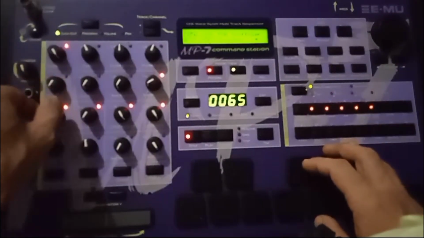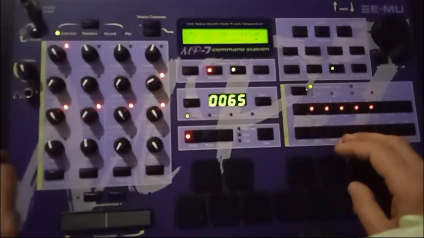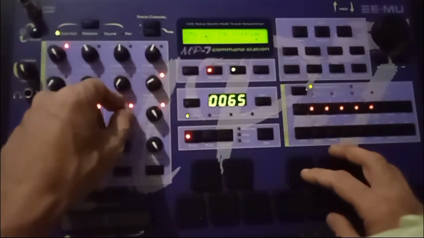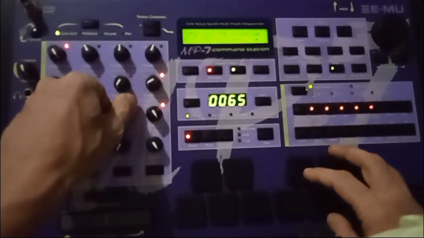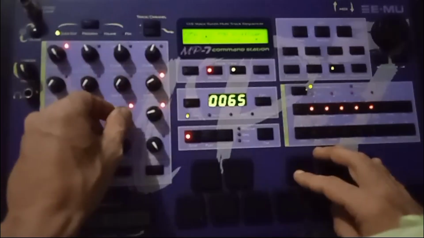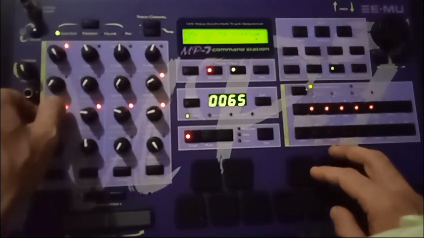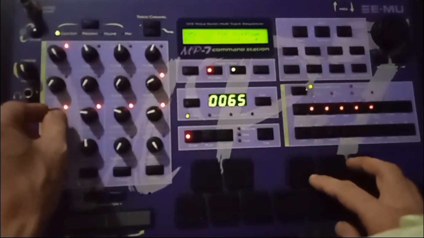This one makes like the classy synth pad. This is the bassy. A fourth layer adds like a short effect, a chord effect.